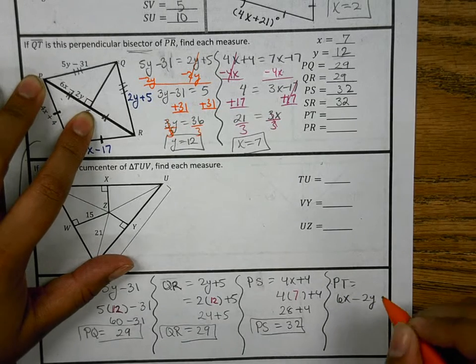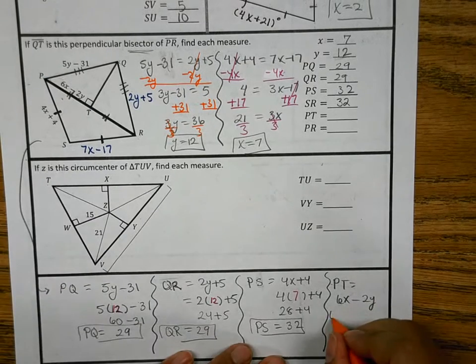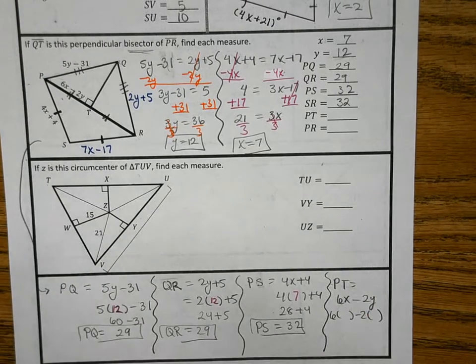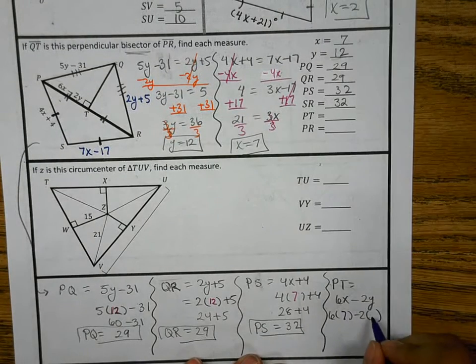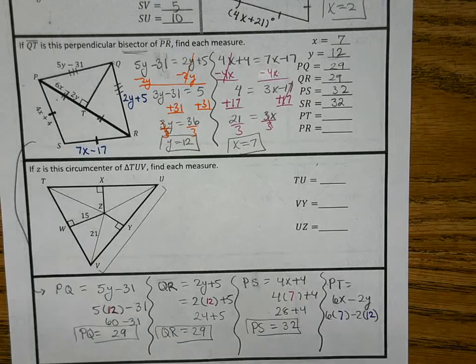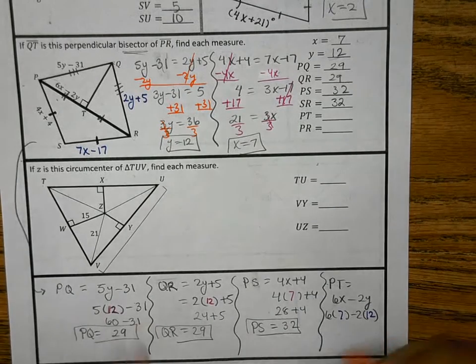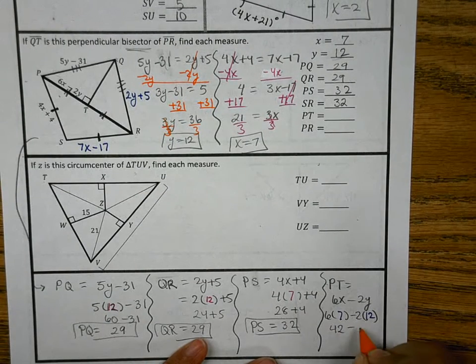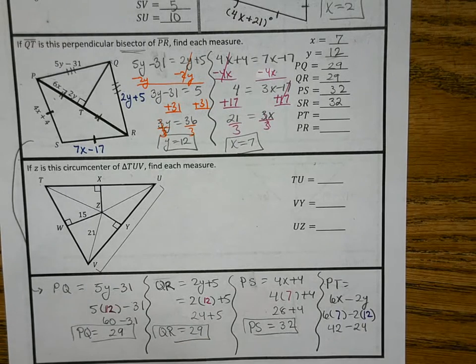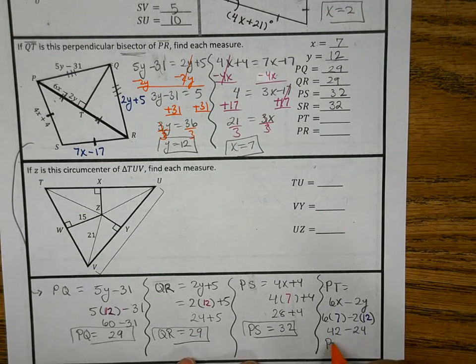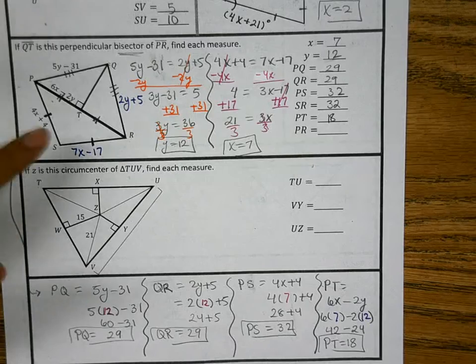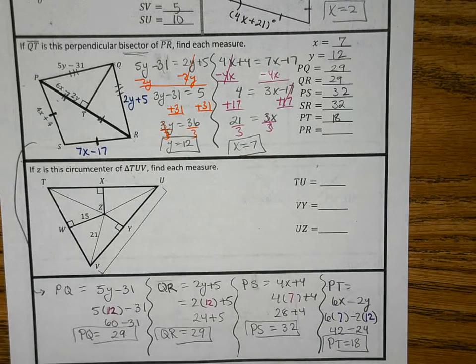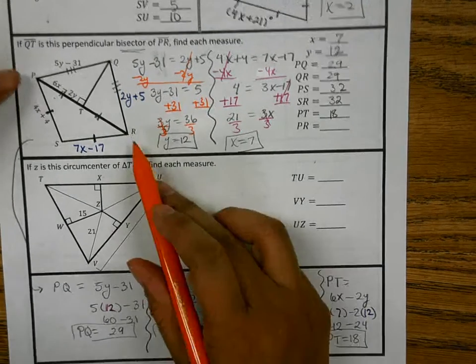And it equals 6x minus 2y. 6 blank minus 2 blank. X we found to be 7. Y we found to be 12. So plug it in your calculator or do it by hand or in your workspace. PT equals 18. And you do have one like this on the test, by the way, with all this work just like this one here.